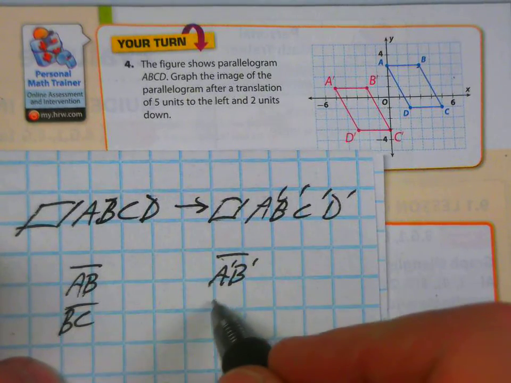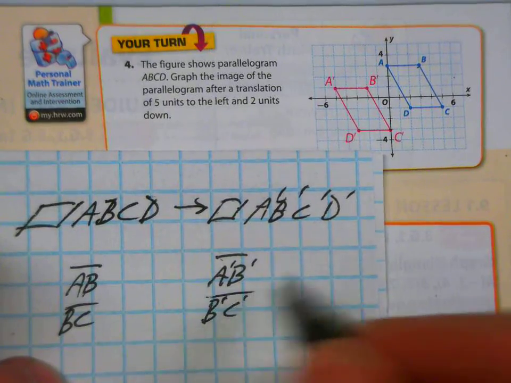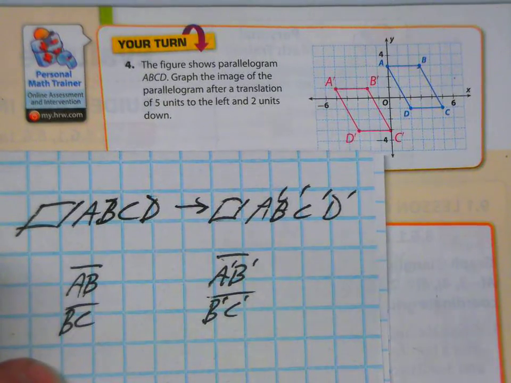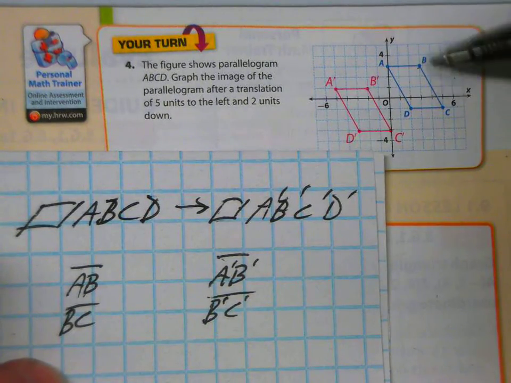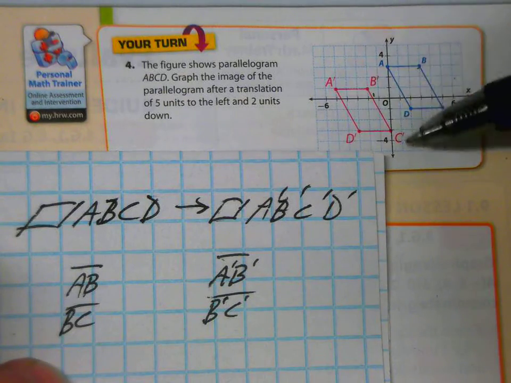corresponds to B prime C prime. So BC corresponds with B prime C prime.